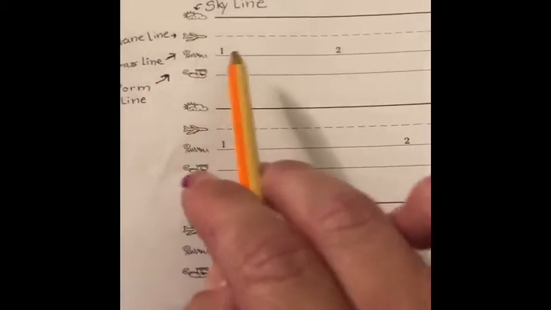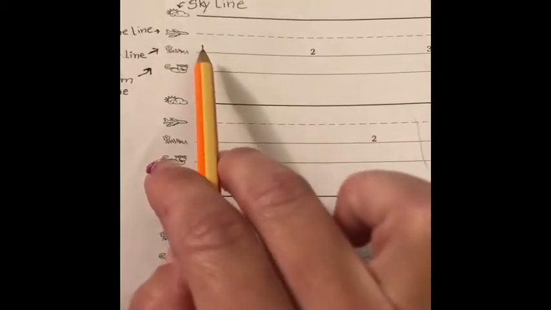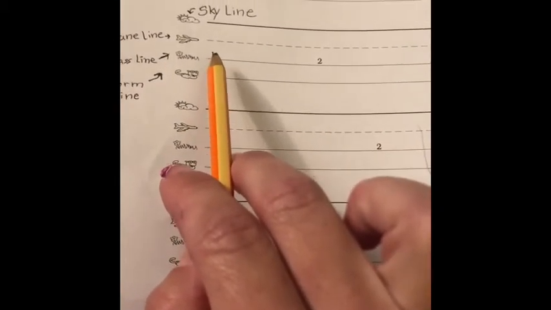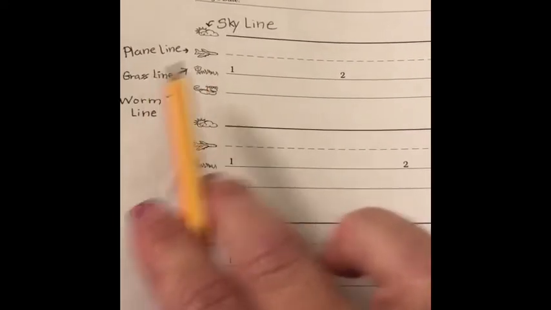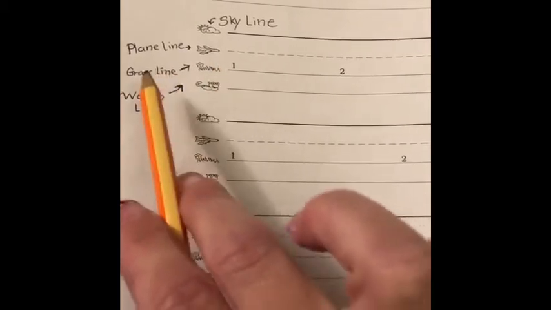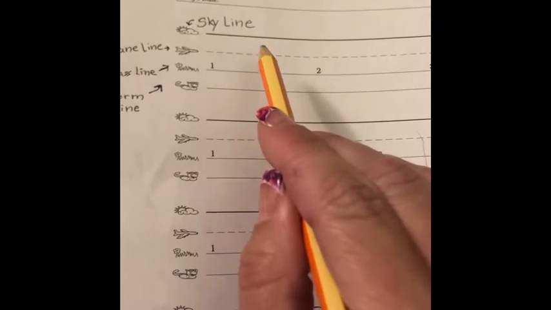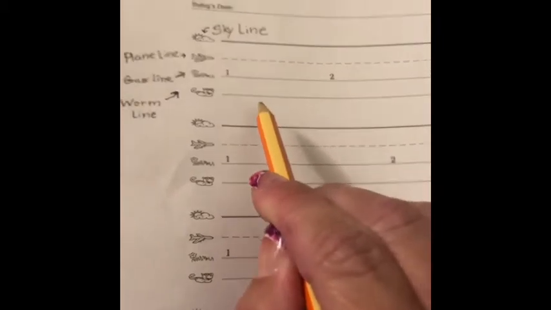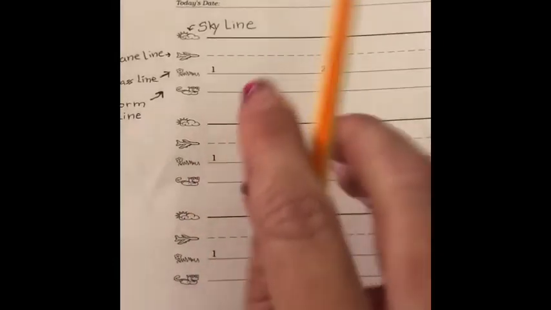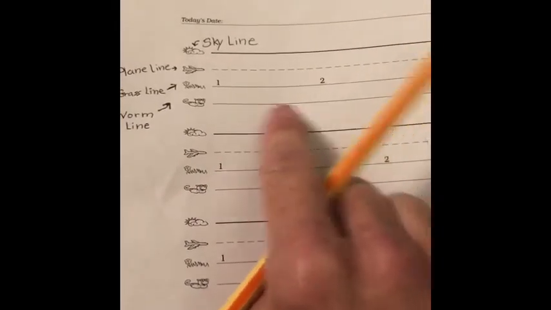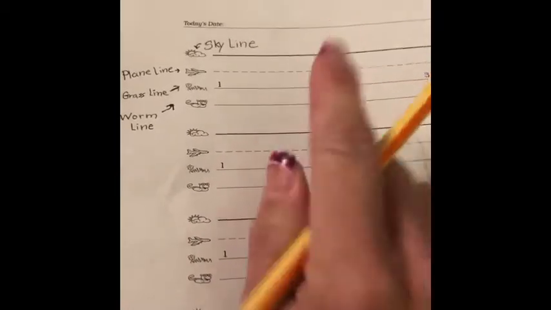This is typically the bottom line on most primary age handwriting or printing paper. Notice that's why there's a grass and a flower, because when we think of the ground, we think of the bottom. That's the grass line. Now, some letters actually dip down below the grass line. Most of the writing paper does not have this extra line, but Foundations does, which is kind of cool.